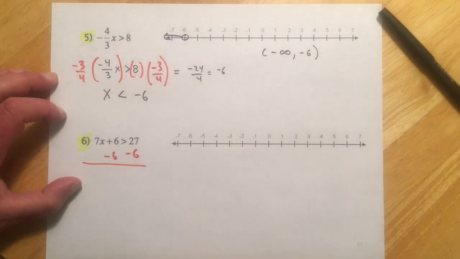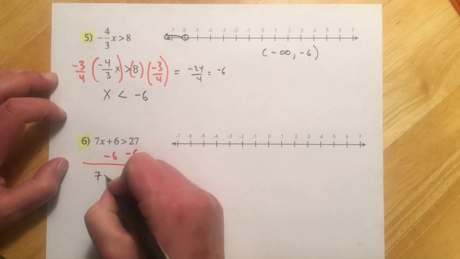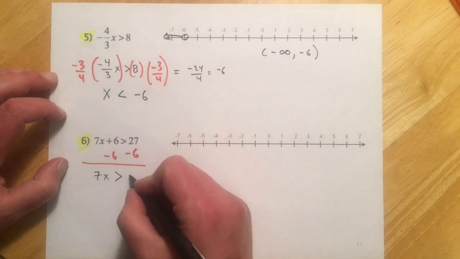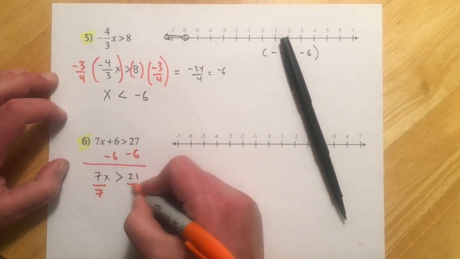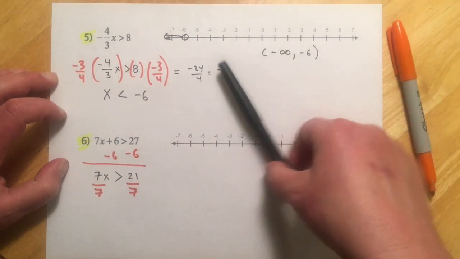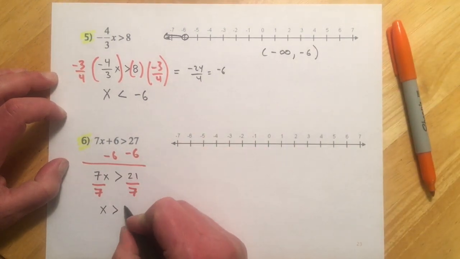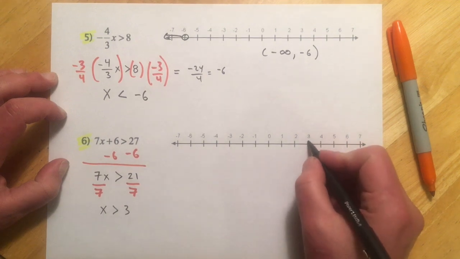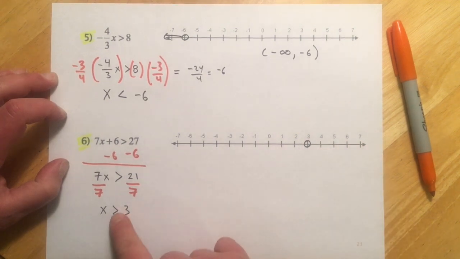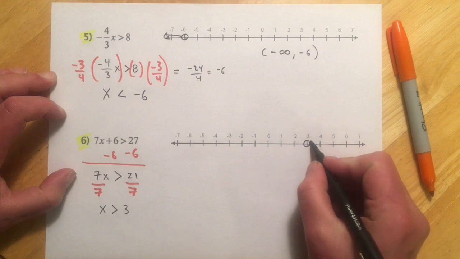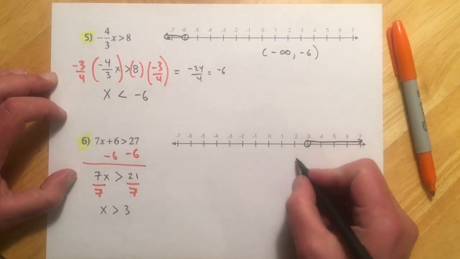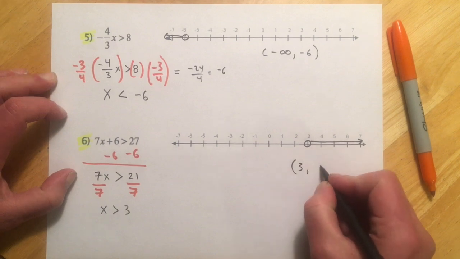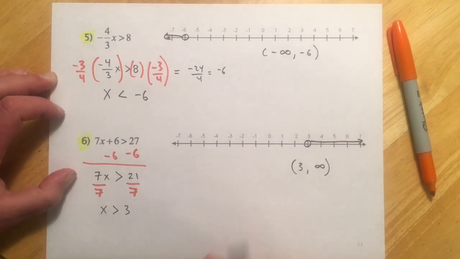Next one we got, it's just kind of a straightforward linear, so I'll just bring the 6 over. And that's going to be 7x is greater than 21. And then I can divide by 7. I'm dividing by a positive, so no reason to switch a sign. And x is greater than 3. So I come over here to 3. This will be an open dot because no equals. X greater than, going that way. So from small to large, so I want to go from 3 and then up to infinity.